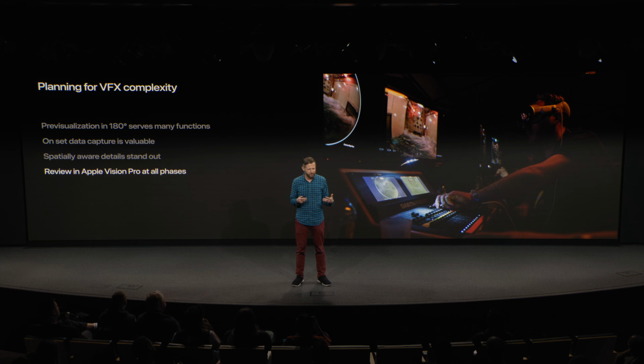So one thing with visual effects for immersive, there's a lot of corners you can cut, just like in regular visual effects.